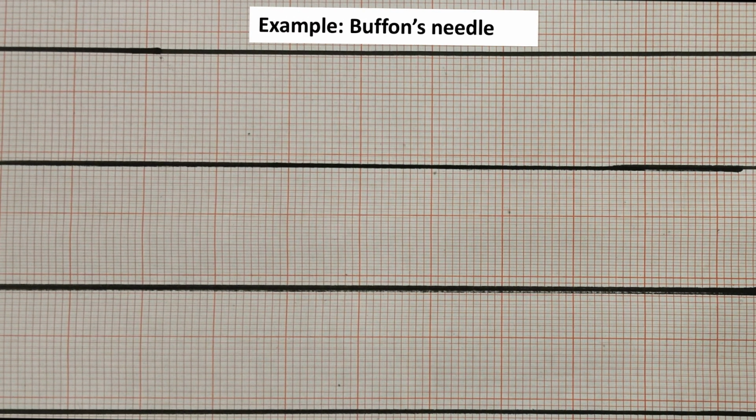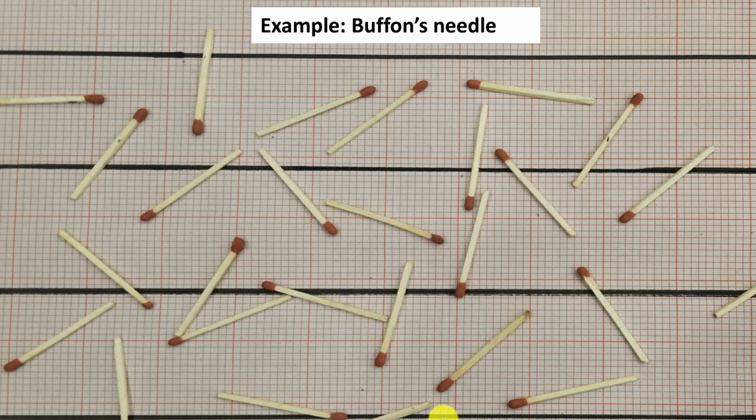And now for a final example. This goes under the name of Buffon's needle problem. So imagine that we have lots of parallel lines, separated by some distance which we will call capital L, and now from a height we throw a lot of needles or equivalently matchsticks. So here I've thrown a whole bunch of matchsticks, and you notice that some fall between the lines and some cross the lines, such as over here.